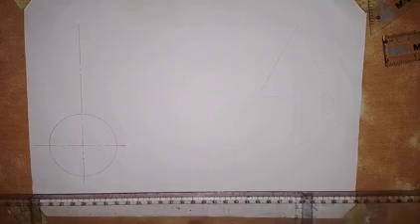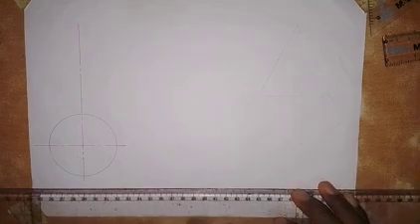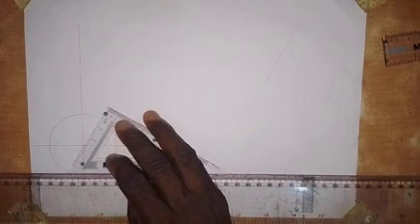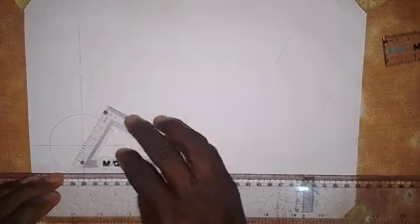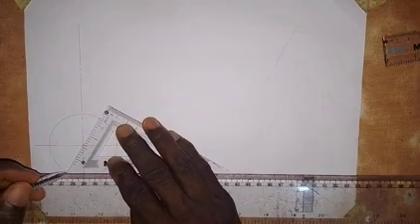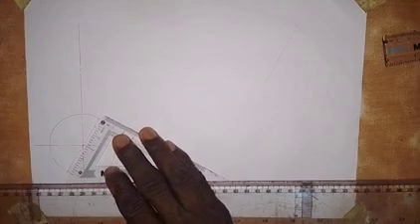Okay, so before we come up a little bit, we divide the circle into 12 equal parts, which I believe you know how to do. So with our set square, we divide the circle into 12 equal parts like this.